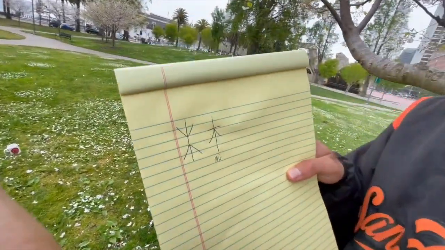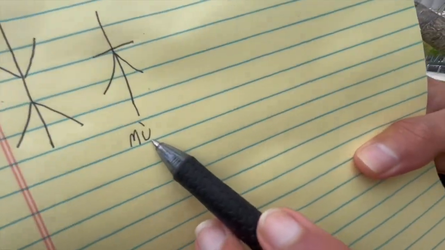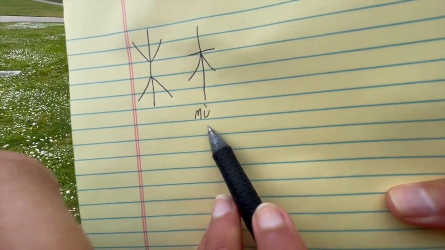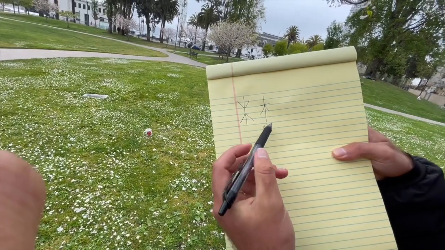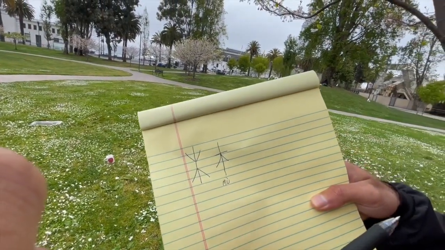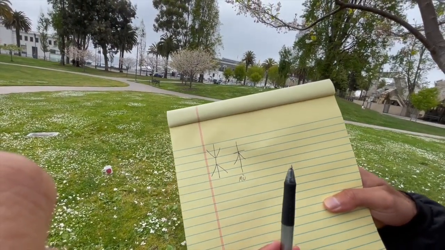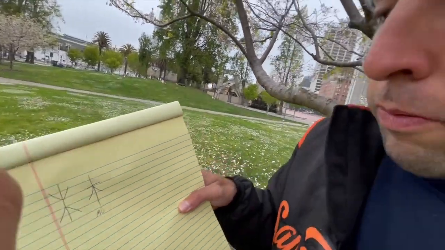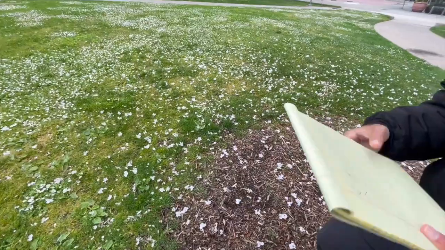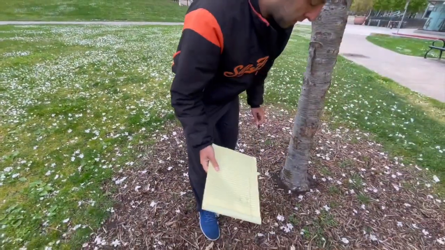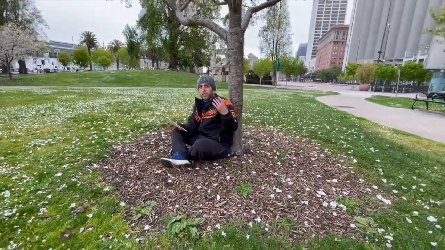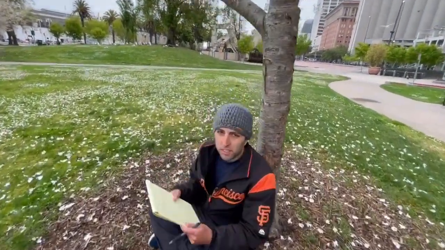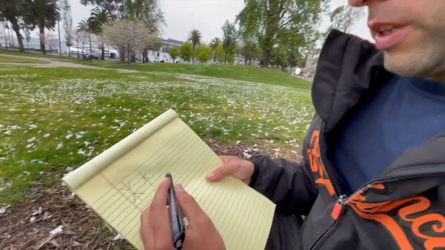it makes the same exact sound as eyes, mu, okay? And it's a fourth tone. So the fourth tone is kind of like the word shooting down, shooting out of your mouth. Mu, mu, okay? So let's sit down here next to the tree and absorb the knowledge of the ancient Chinese. Come on. Right here with me, okay?